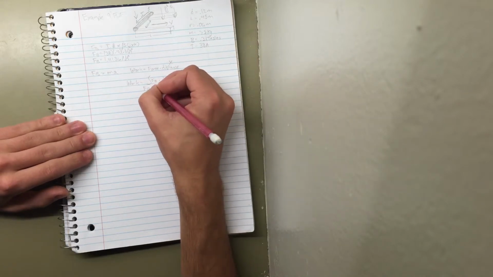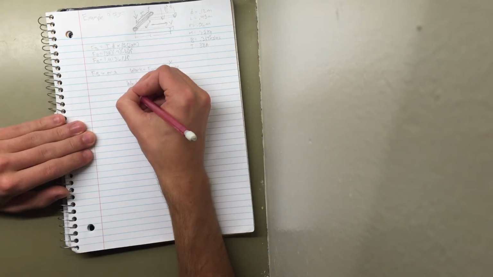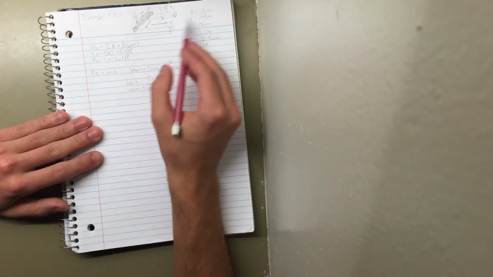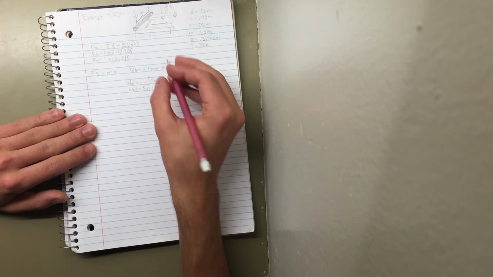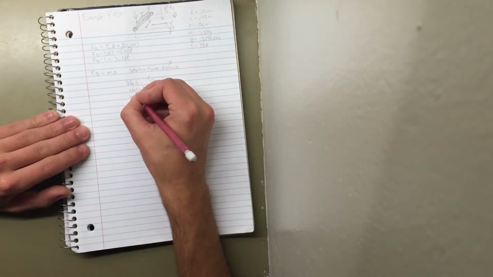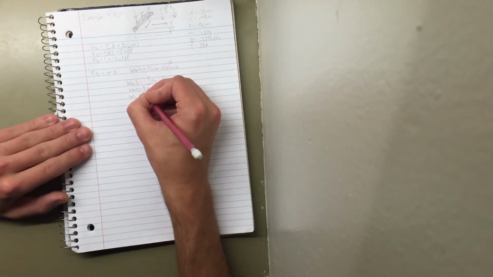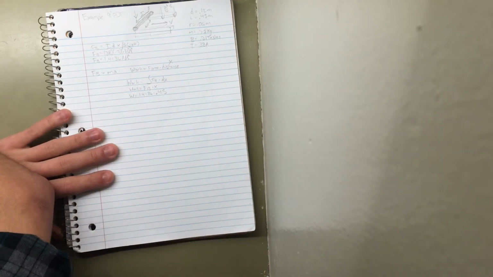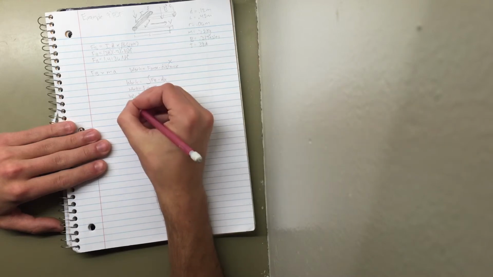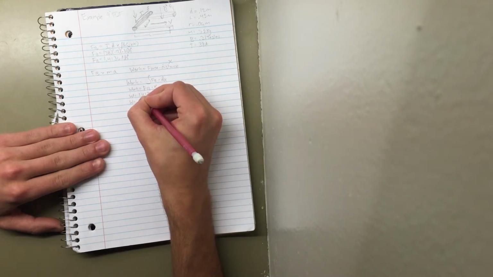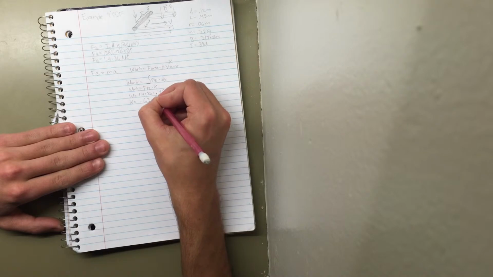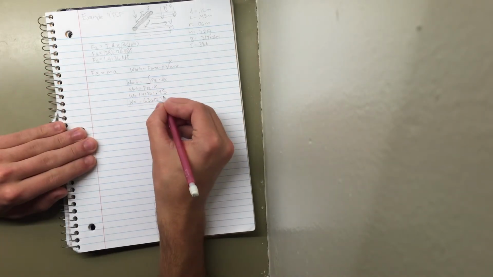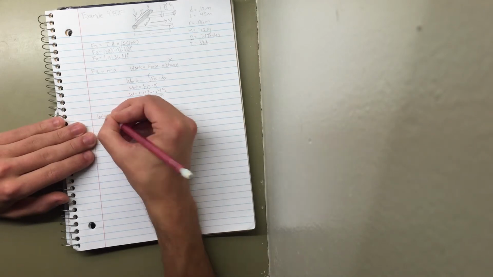FB times x is equal to our work. And our distance here that the rod is traveling is 0.45 meters. So we can go ahead and write work is equal to 1.4136 times 0.45. Once you calculate that out, you know that the work is equal to 0.63612 joules.